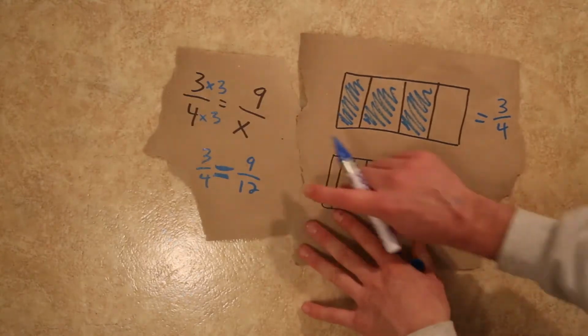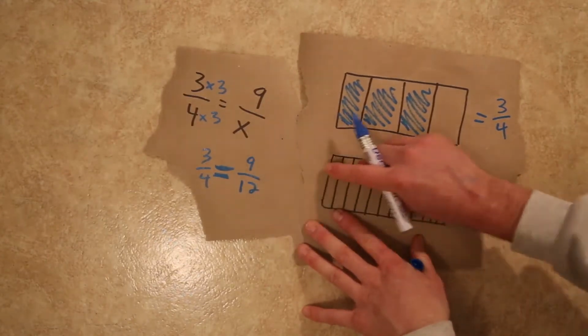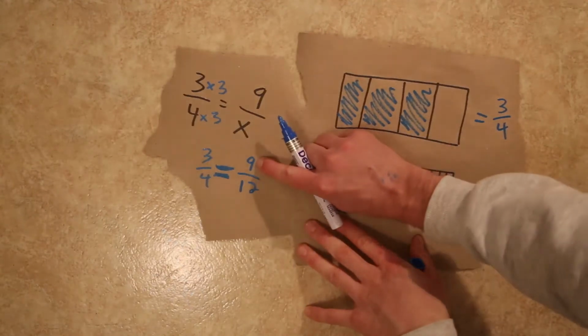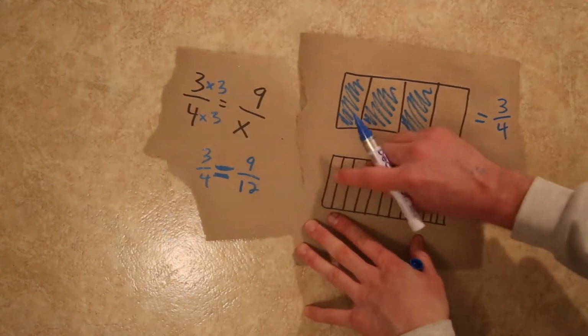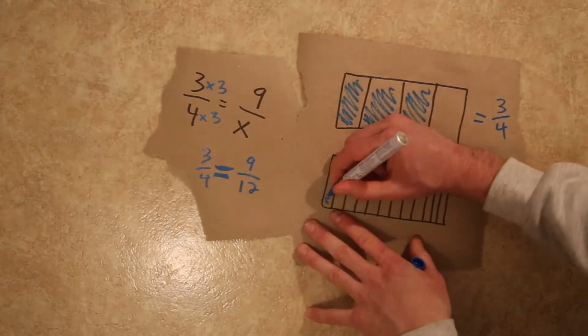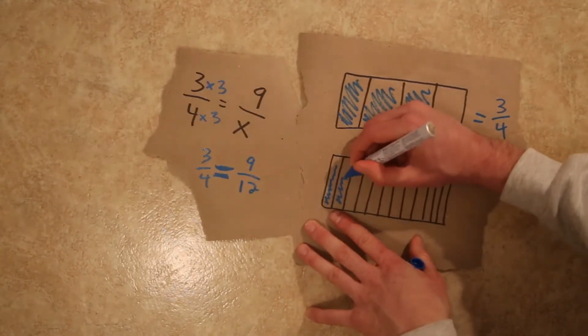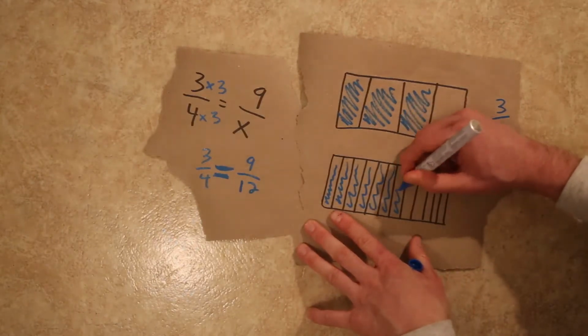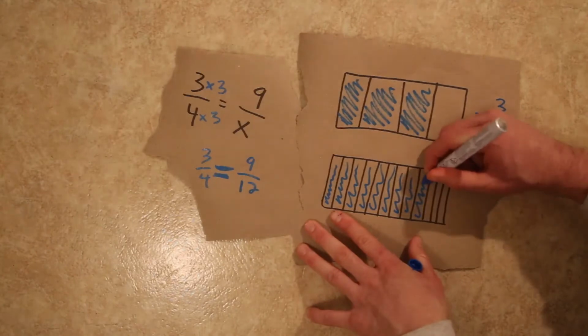Now we have the bottom one here. How many am I going to fill in for this shape? I'm going to fill in 9. 9 of the 12. There are 12. I'm going to color in 9 of them. 1, 2, 3, 4, 5, 6, 7, 8, 9.